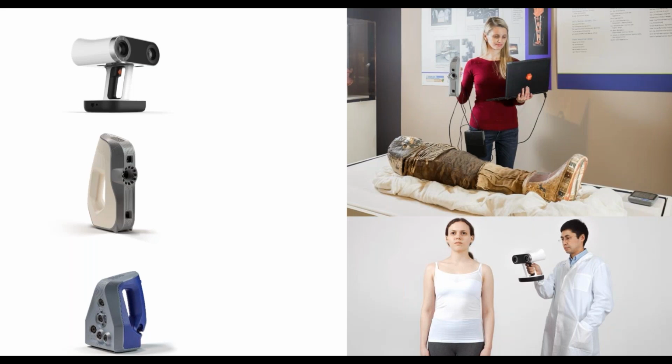Handheld only refers to the form factor, not the technology type. So handheld scanners can be structured light, they can use lasers, and some use both. Like this one up top here, that uses, here, let me use a laser pointer. There we go. So this one here uses structured light and an infrared laser, even though we primarily consider this a structured light scanner.